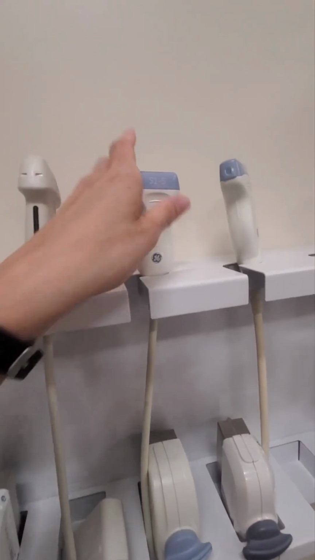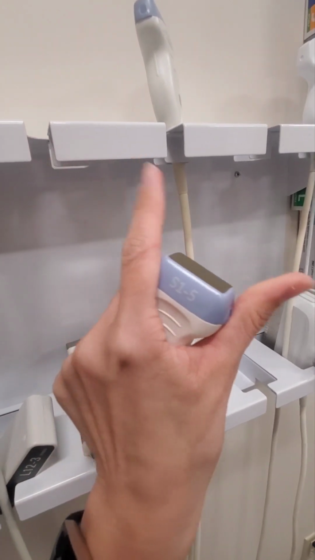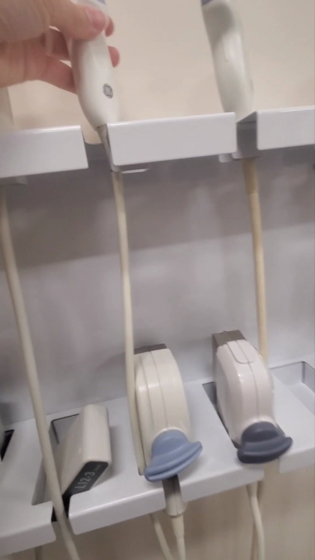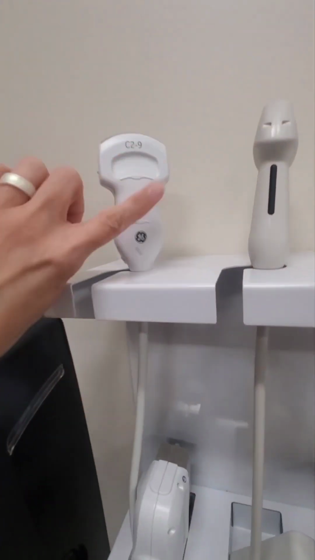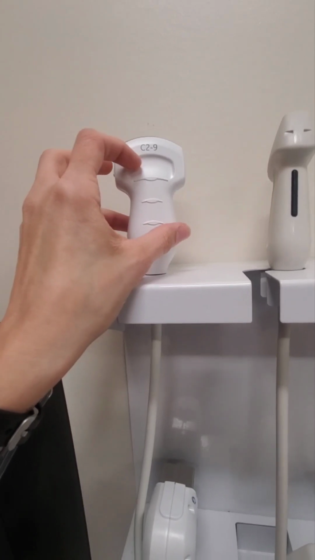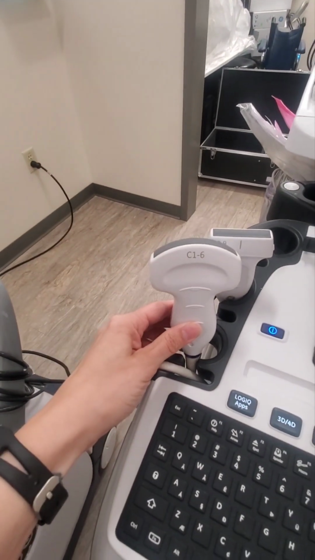And there's sector transducers. These are the ones that Echo uses more. These are really good for peeking through little spaces and peeking through like ribs. Okay. And then again up here, curved. This is a smaller footprint and it's a higher frequency than the larger curved.